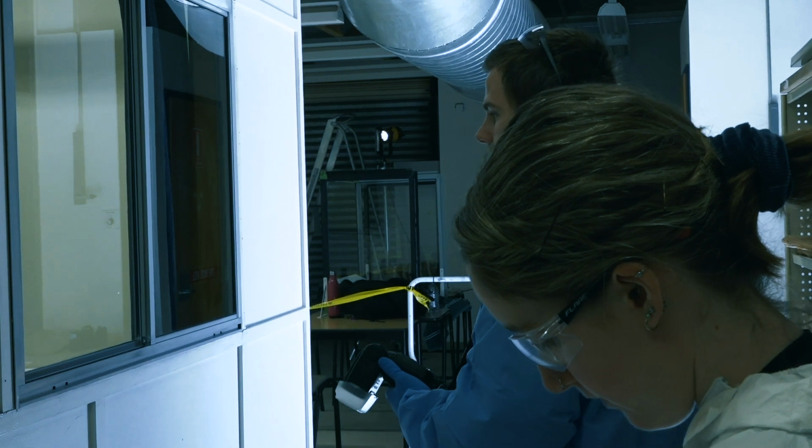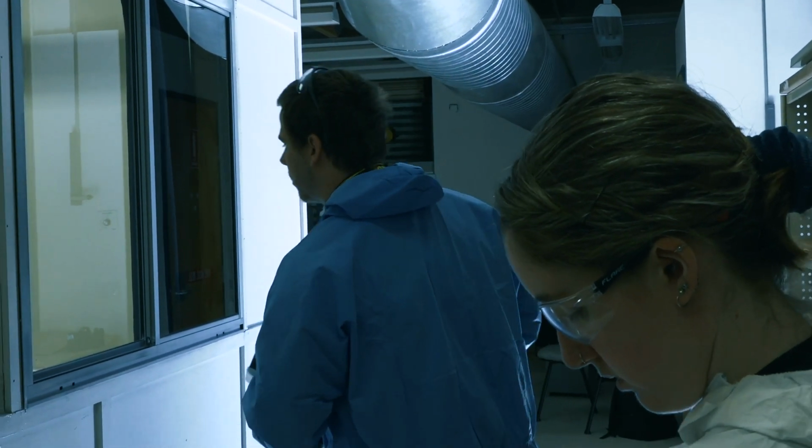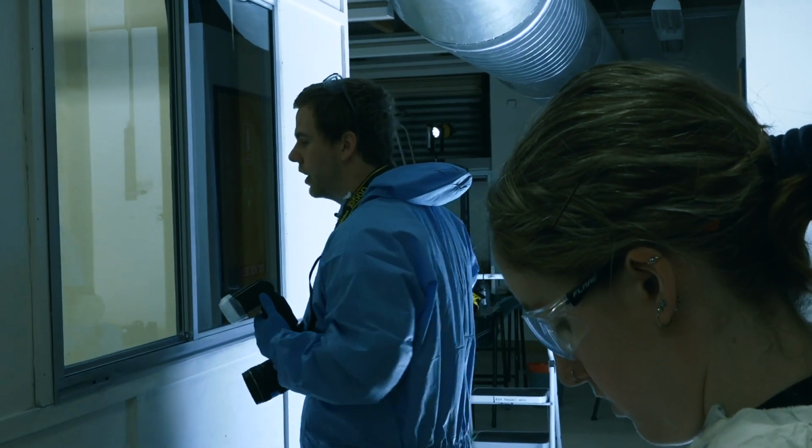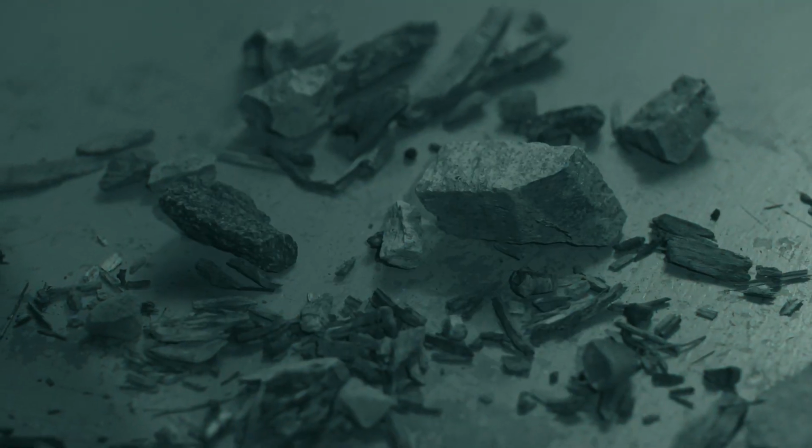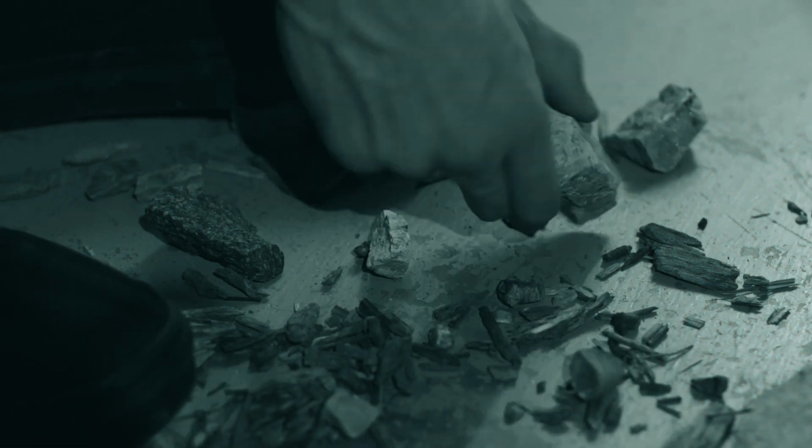Our last team, Kirsten and Matt, pieced together events from the lounge room. So looking in through the eastern window, I can see that there's a rock on the ground towards the centre of the room, a large amount of shattered glass inside the room.